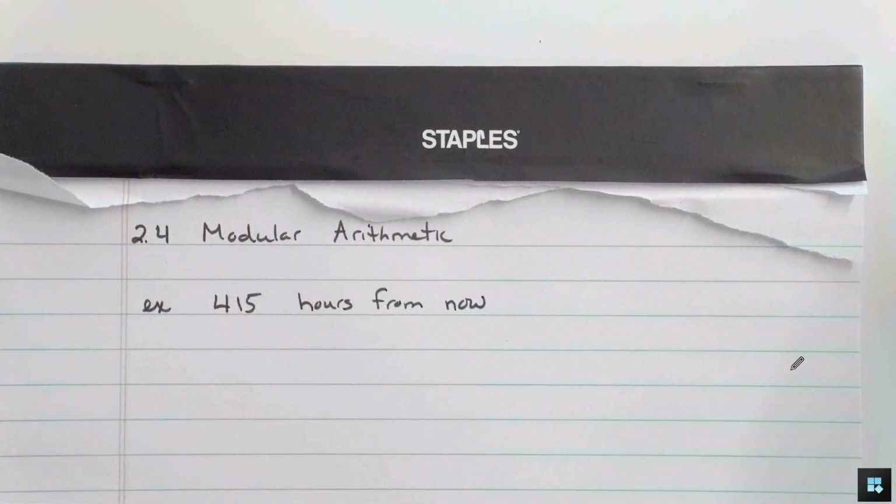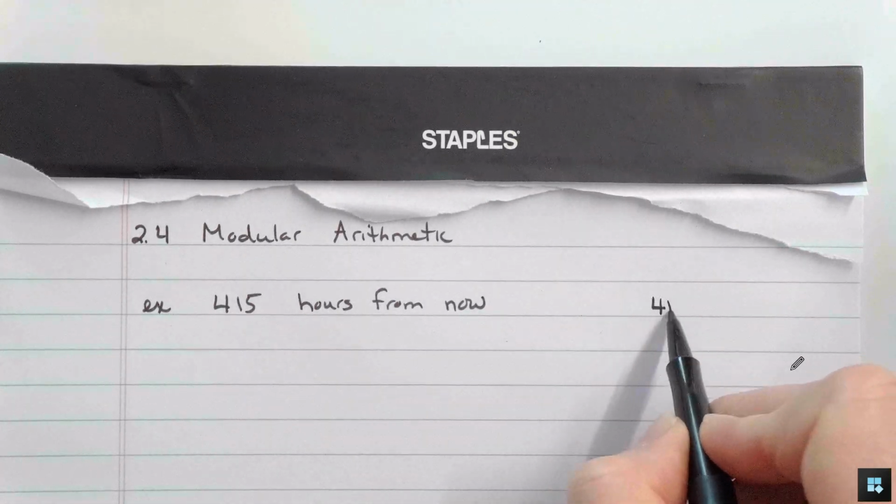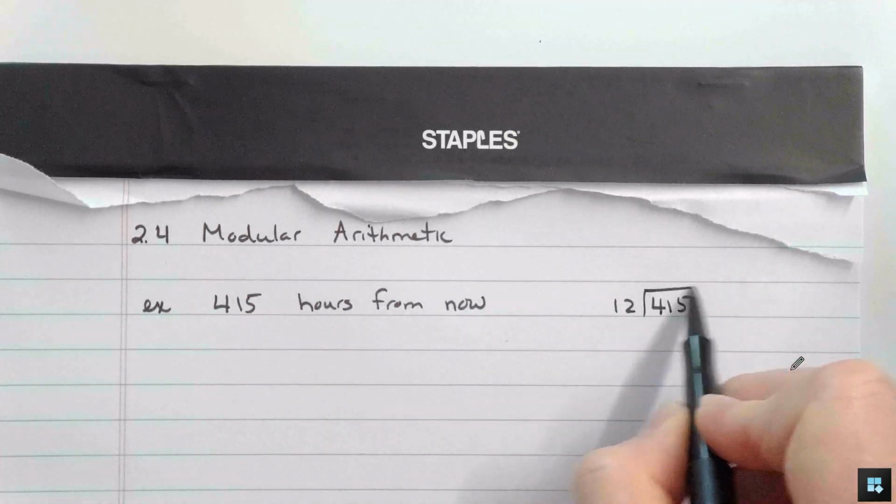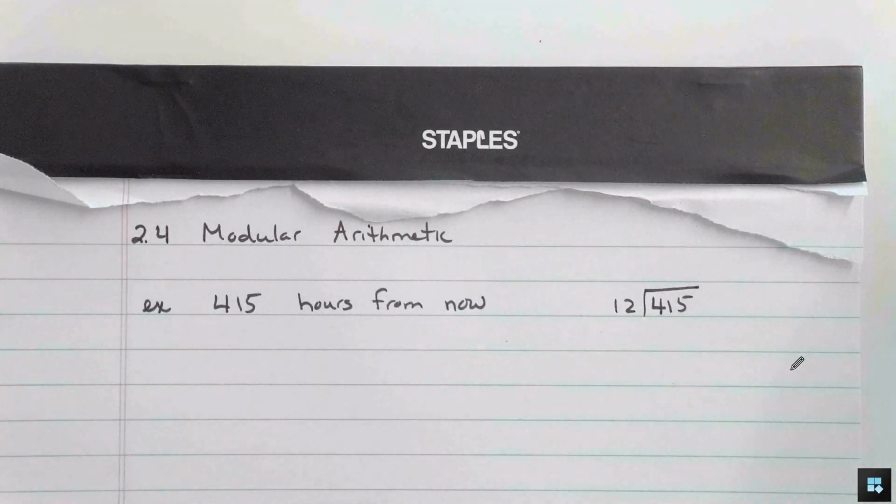So if we look at 415 hours from now, and we're trying to figure out what time it will be, we're doing modular arithmetic. We're taking out multiples of 12. We took the 415, and I think this might be one we did in class Monday. We divide by 12.